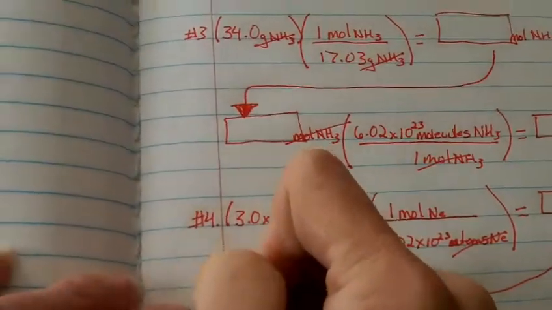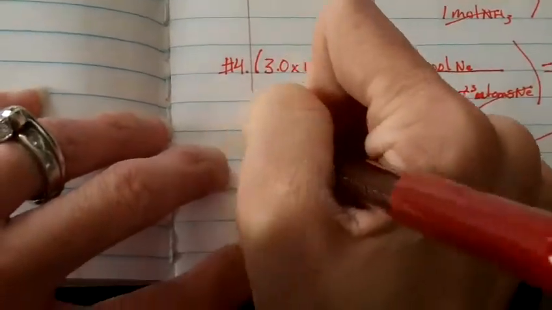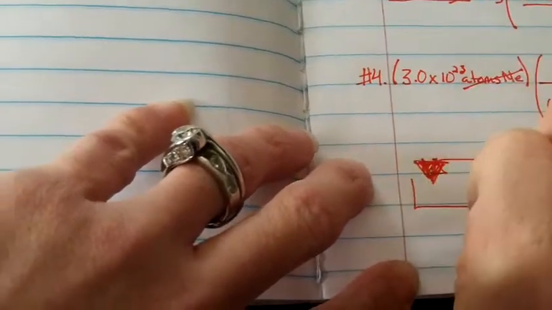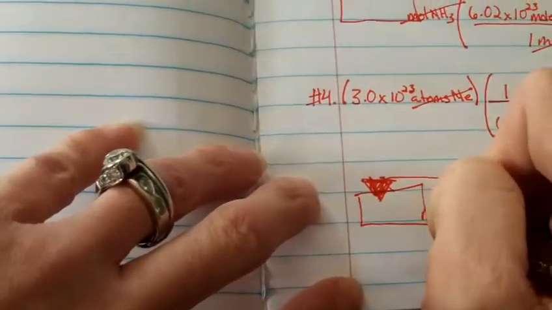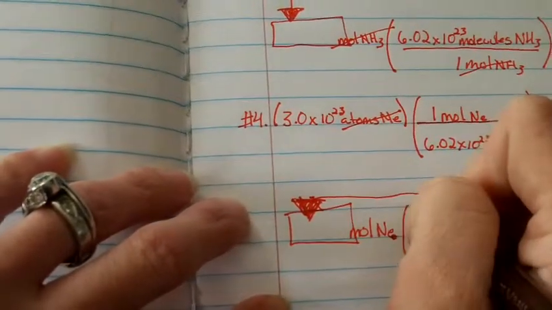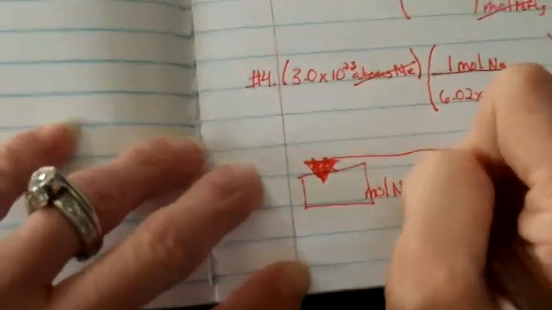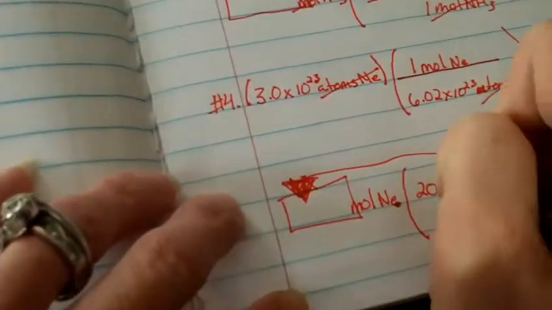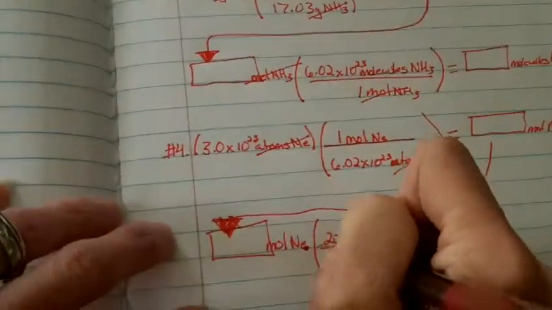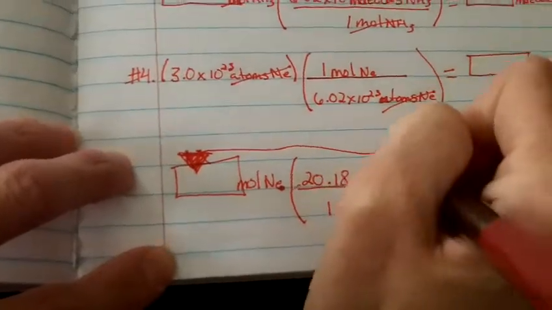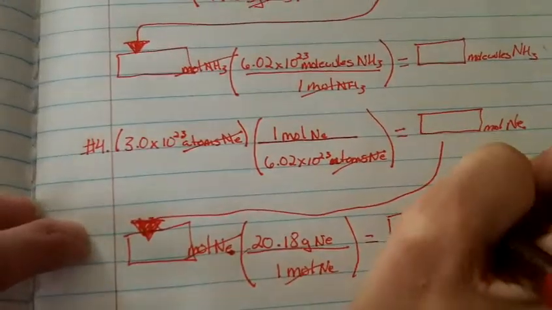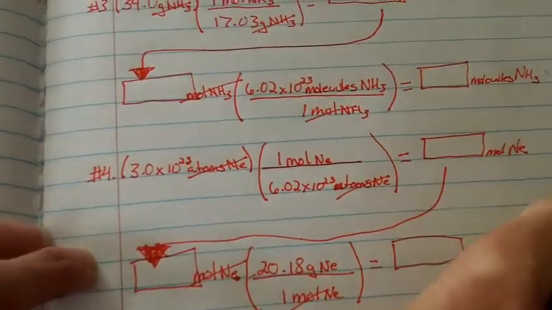And keep going until you've answered the question. We now want to go from moles of neon to grams of neon, which we know from the periodic table is 20.18 grams of neon in 1 mole of neon. And there's your answer in grams of neon.